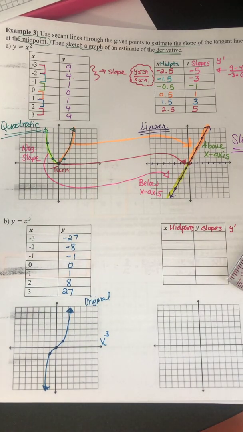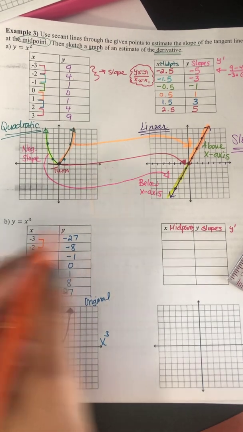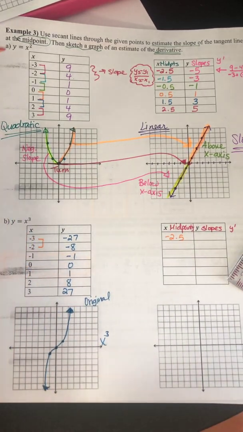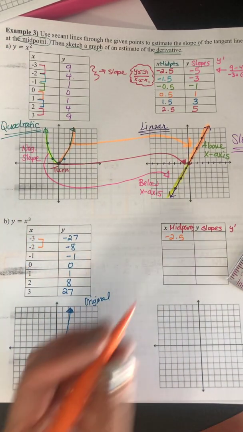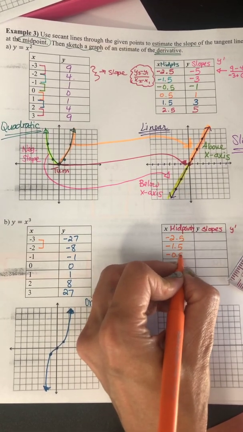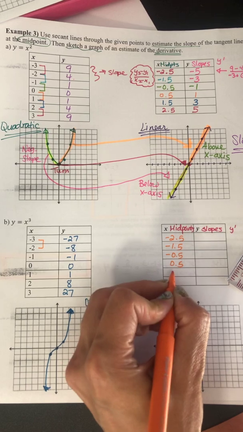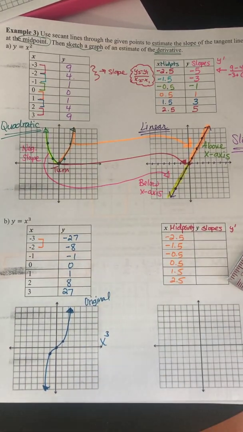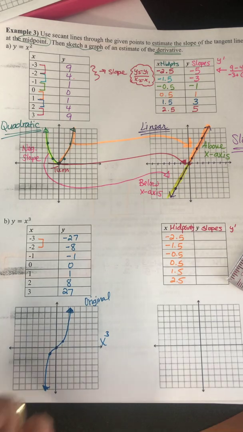Okay, so let's first look at the midpoint between -3 and -2, which we know is -2.5. And notice these are all the same numbers as the problem up above, so we know what these midpoints are going to be: -1.5, -0.5, 0.5, 1.5, and 2.5. No need to go through all that again. And then let's find the slopes.